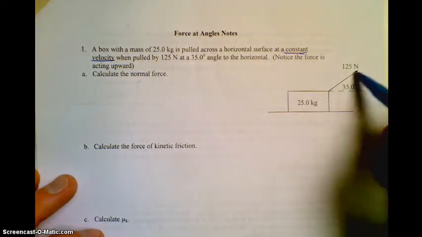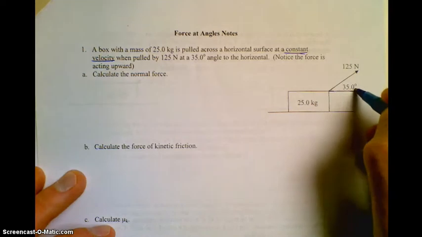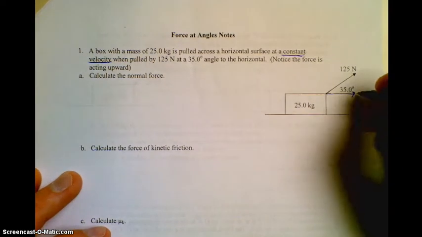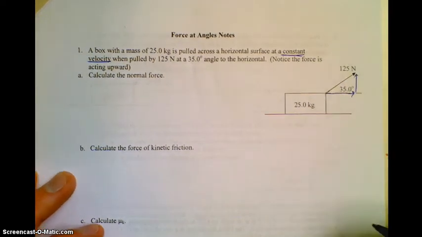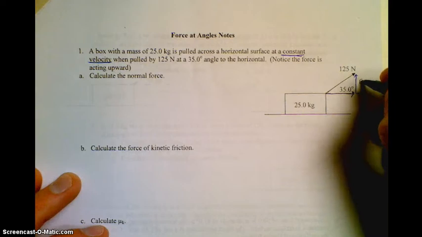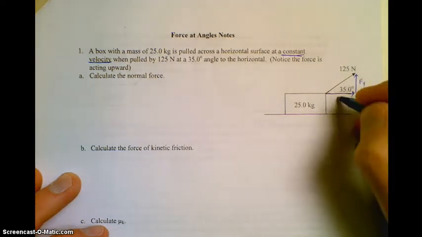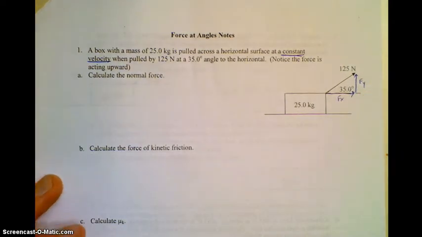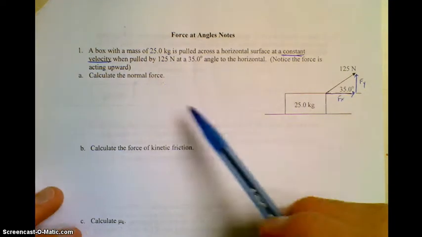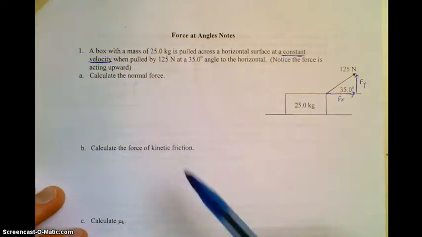When we pull up at an angle, we're actually pulling with a force in this direction and a force in this direction. This is going to be the force in the y direction, and this is going to be the force in the x direction. And we first want to know what is the normal force.